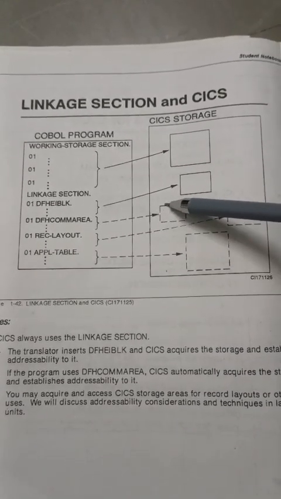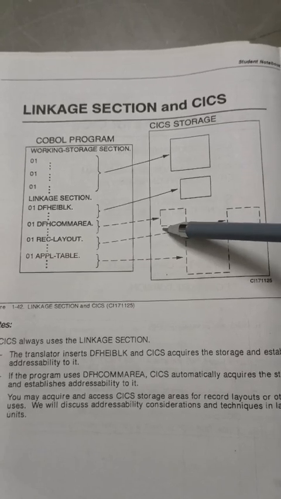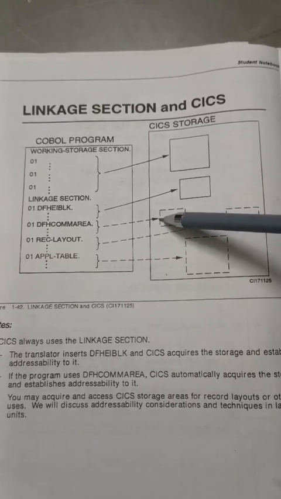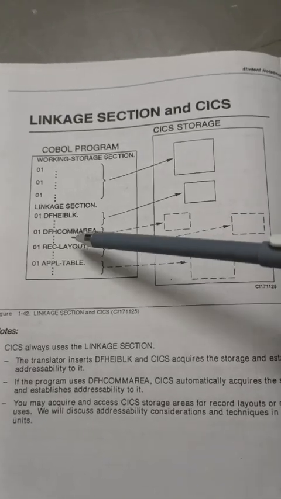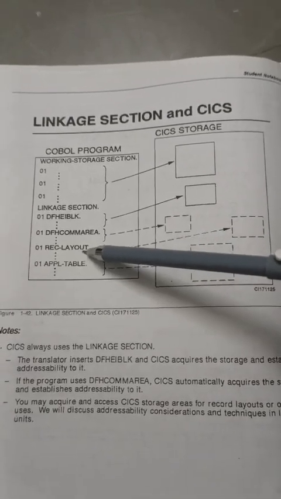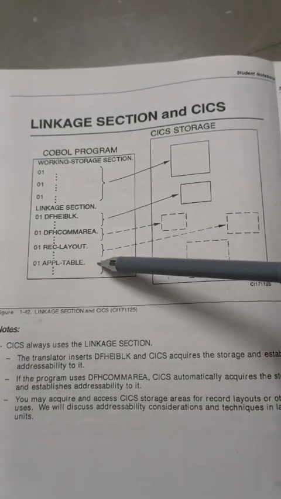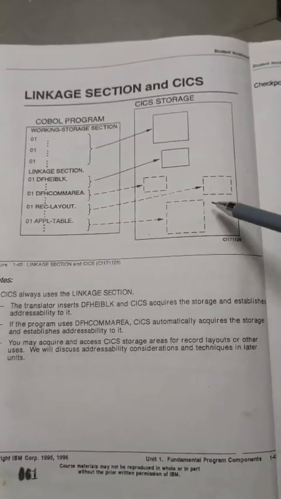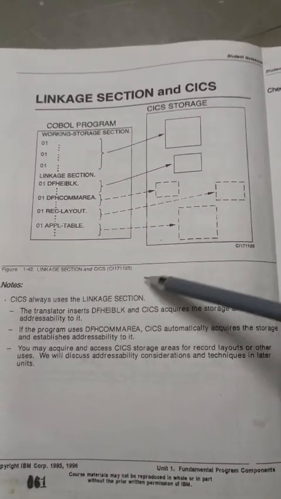That's why the dotted line means user defined. Whatever the length is, CICS will create it automatically. This is a user defined layout, and these are also user defined layouts. It is a variable; whatever length the user has defined, it will create automatically.